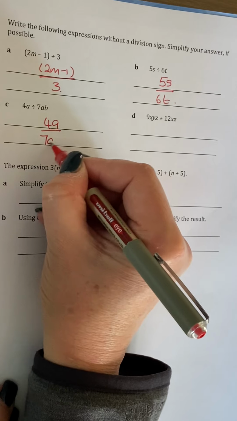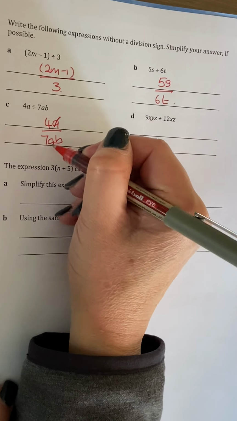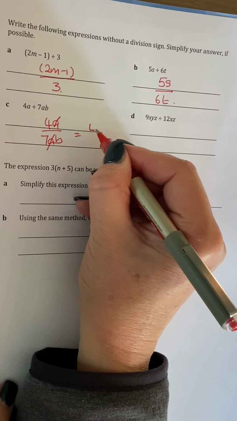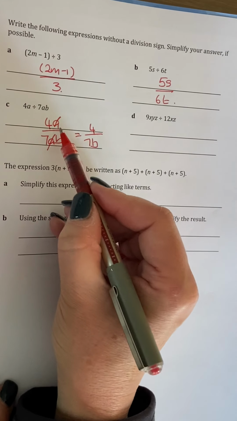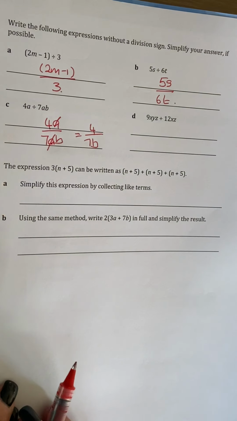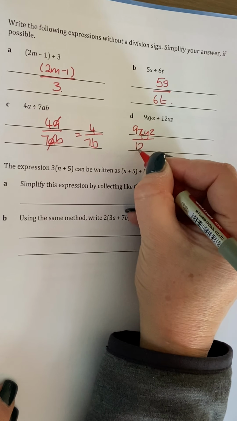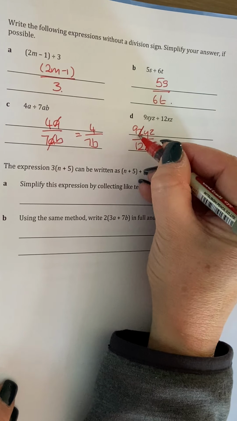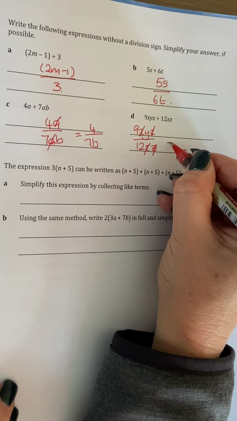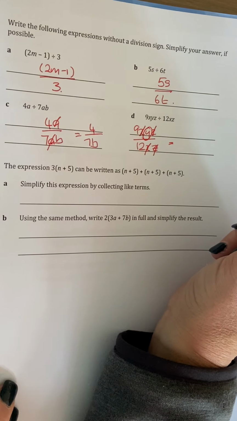4a divided by 7ab. But I can simplify. We can cancel anything on the top with anything on the bottom. So that's like saying A, how many A's is 1? We wouldn't bother writing times 1 because it'd stay the same. This one's got a little bit in it. First thing I like to do is cancel the letters. So we're just going to end up with a y on top. And then 9 over 12, we need to simplify that.